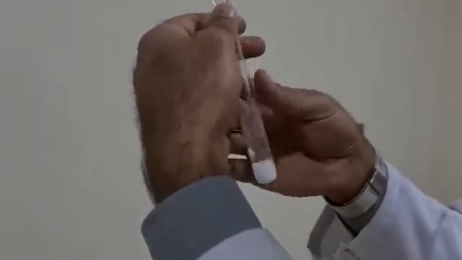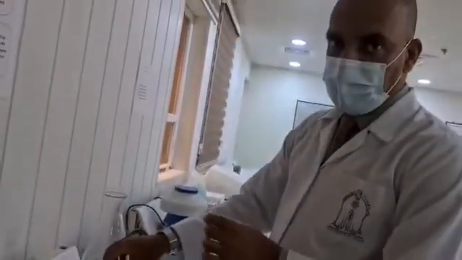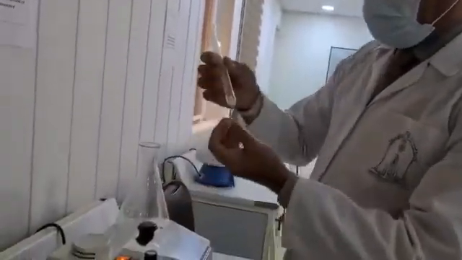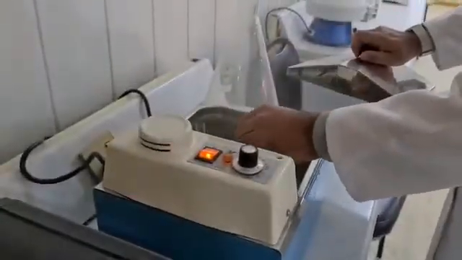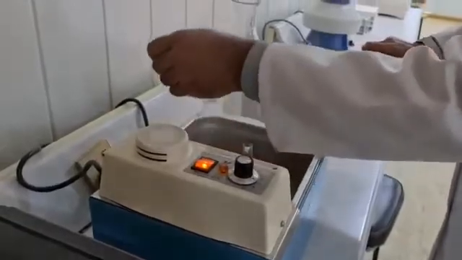lead chloride precipitate to confirm the presence of lead ions. We will incubate this tube in the boiling bath for 5 minutes to dissolve the precipitate.